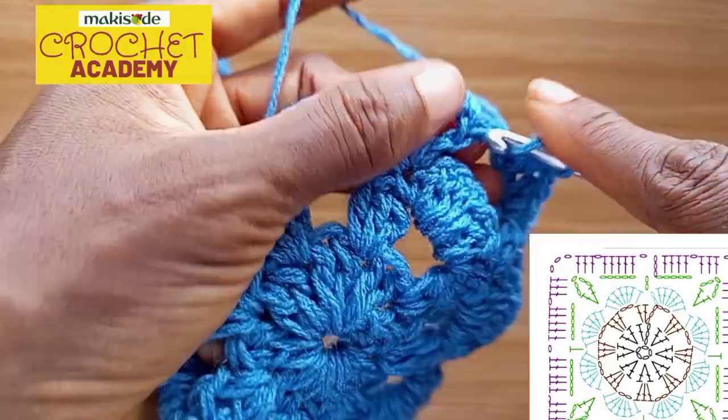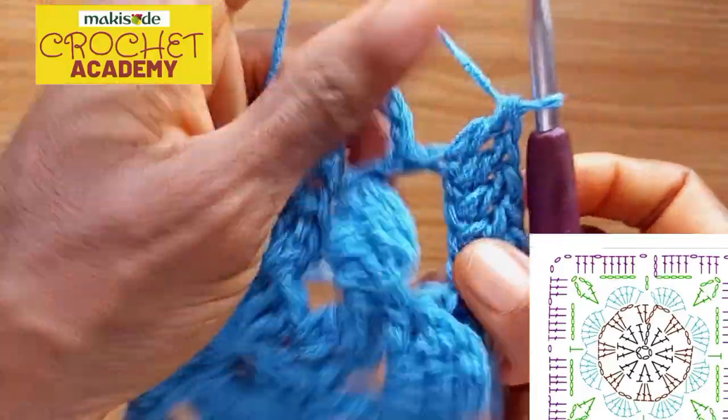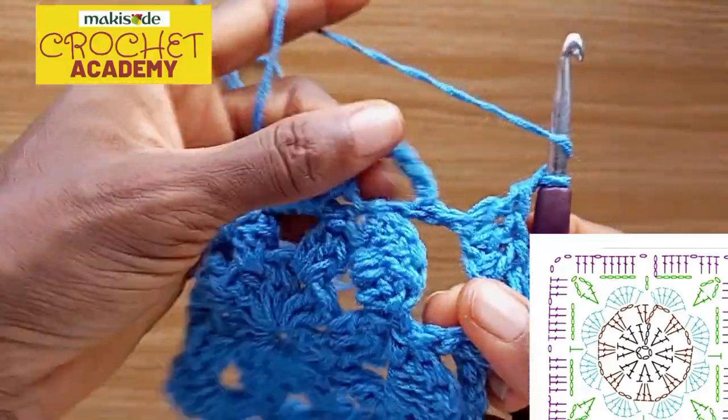That's the 5th one. So 5 double crochet stitches, right? Then I'm going to chain 1, and then I'm right in the corner now.